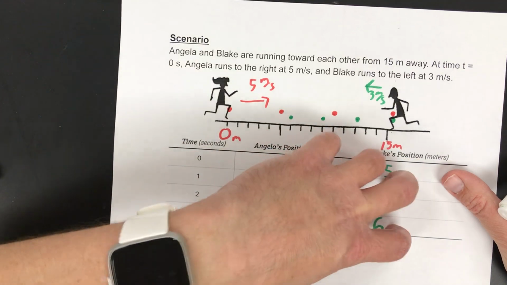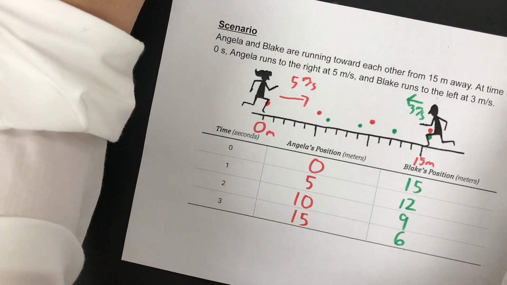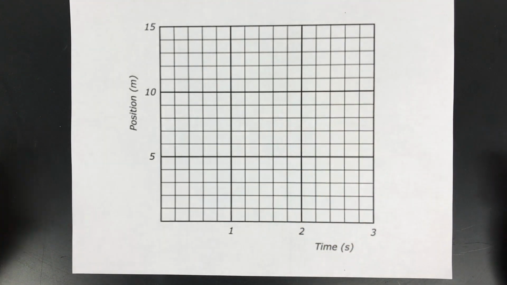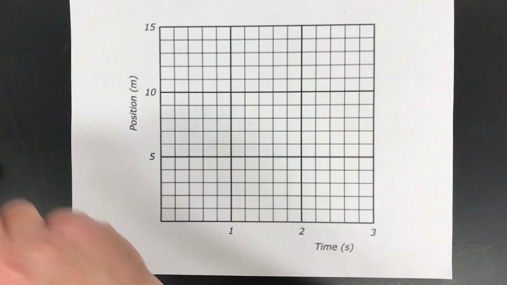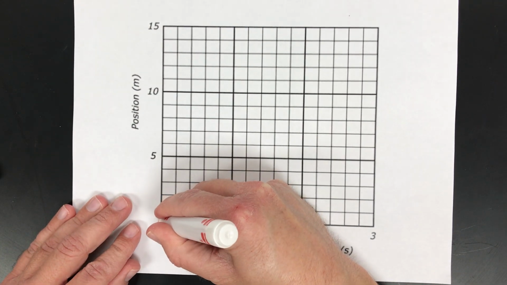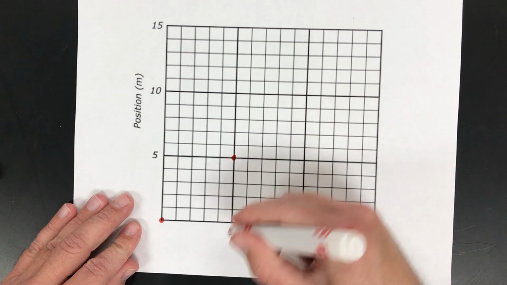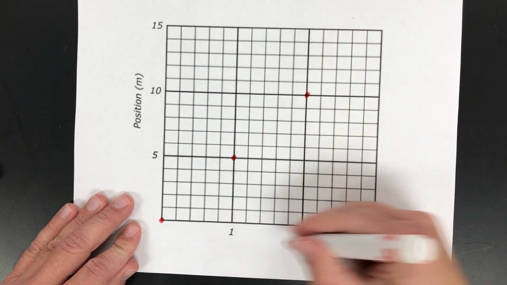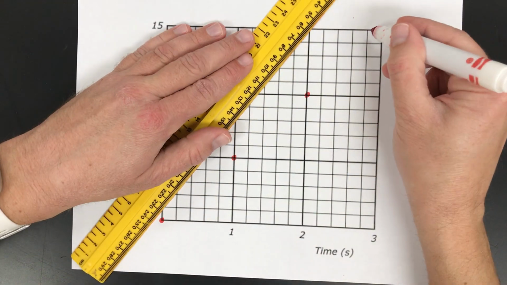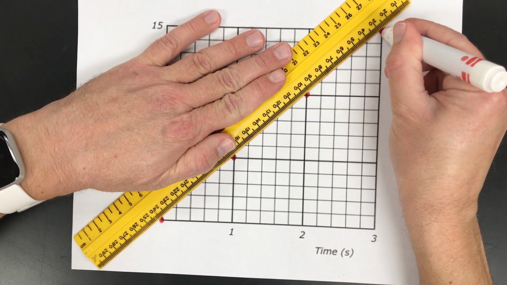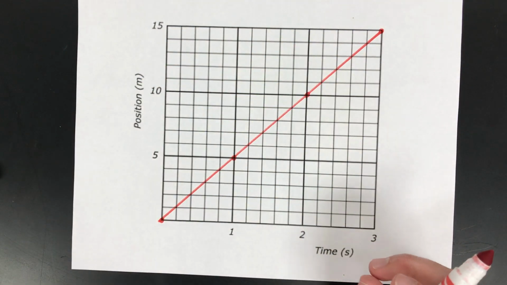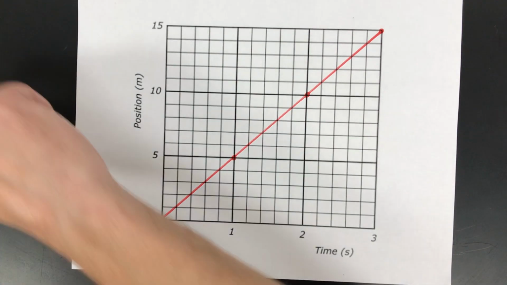So another way, besides the table, besides the motion map, another way we can track this motion here is we can put it on a position versus time graph. So let's put each of their positions on there. At 0 seconds, Angela was at 0 meters. At 1 second, she was at 5 meters. At 2 seconds, at 10 meters. And at 3 seconds, she was at 15 meters. So let's put a nice line of best fit on there. And so there is Angela's motion represented on a position versus time graph.